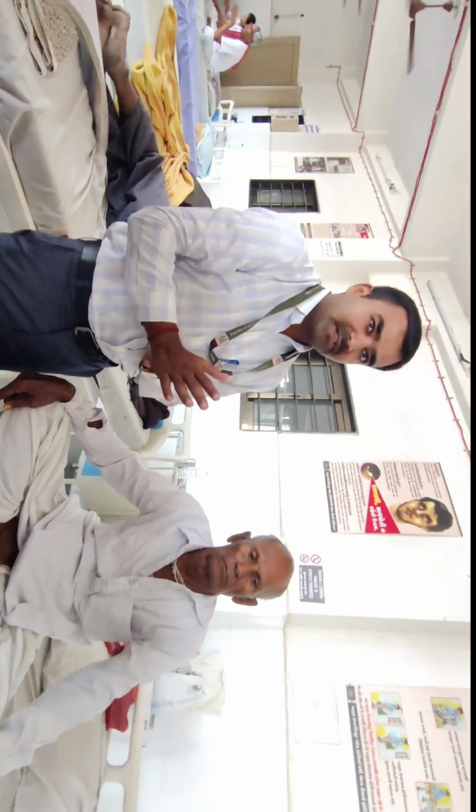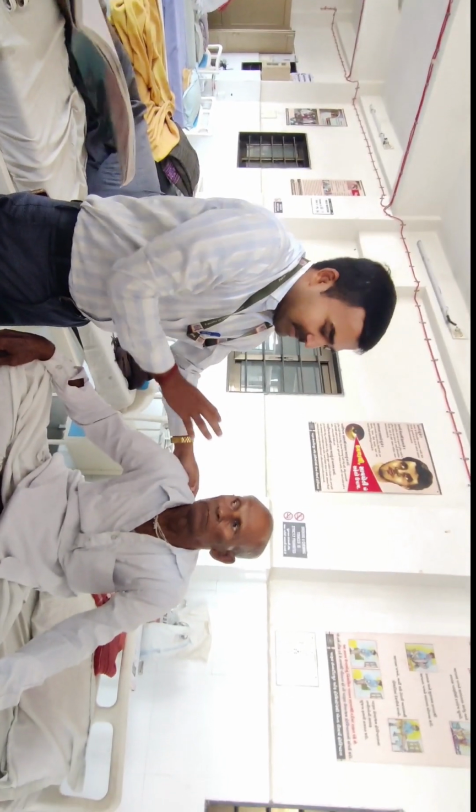You have to feel for the movements of the chest wall, and you can do that by two methods: by placing your hands like this at the center and feeling the movement, or you can keep them laterally and then feel the movements. Understood? So that is about the chest wall inspection.